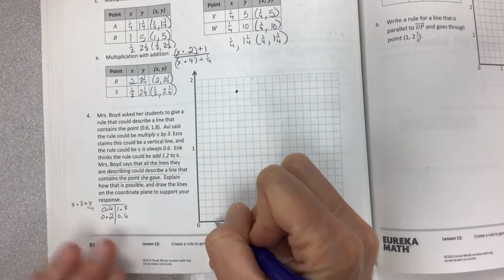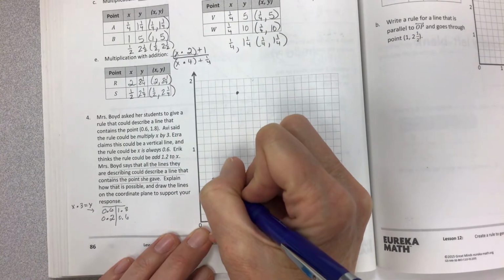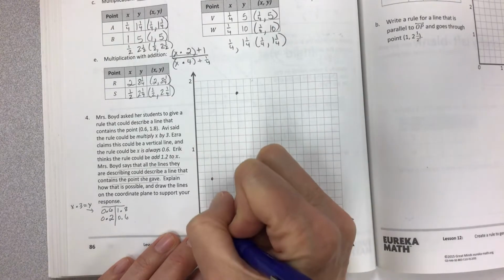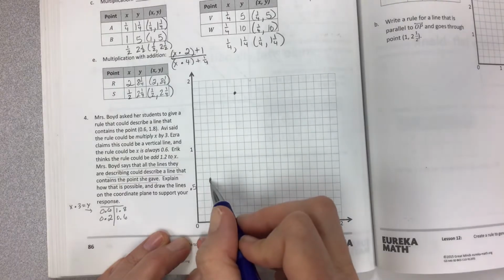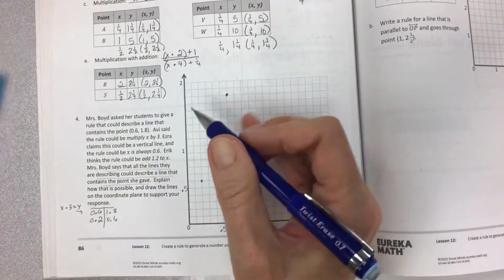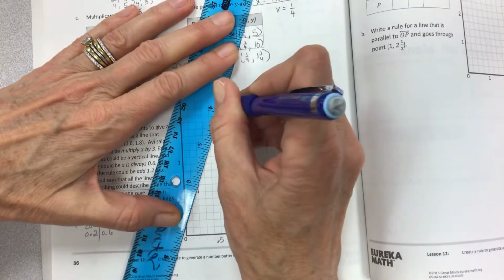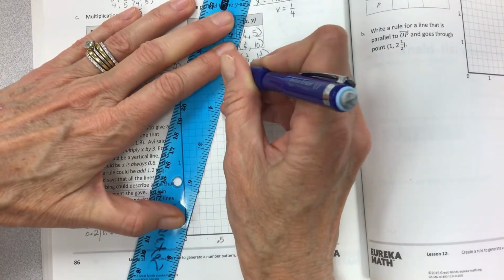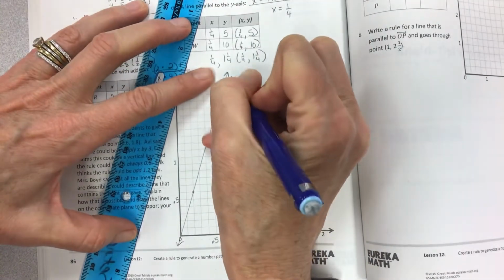Let's plot that. 2/10, and then, let's see, 5, 6 would be here. 1, 2, 3, 4, 5, and then 6/10. So this is Avi's rule. Okay, and I have 2 points on the line, so I'm going to go ahead and connect and say Avi.